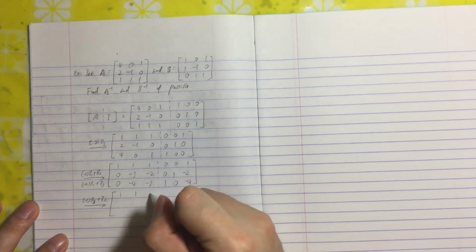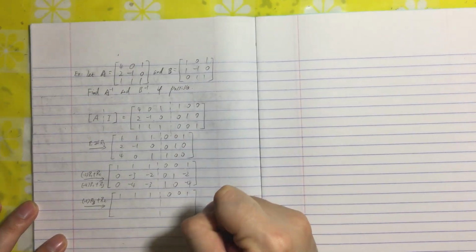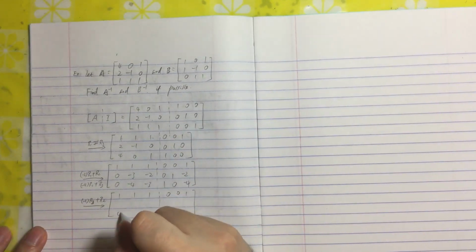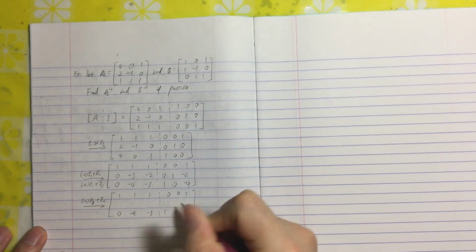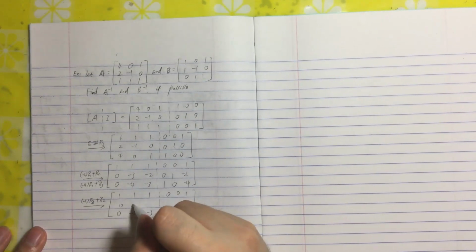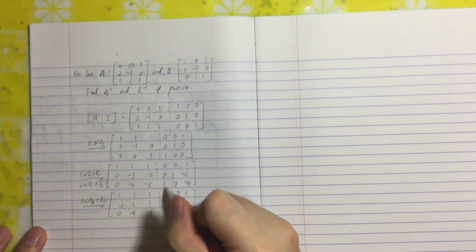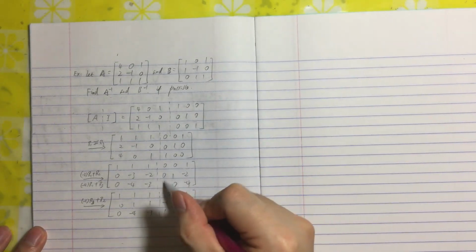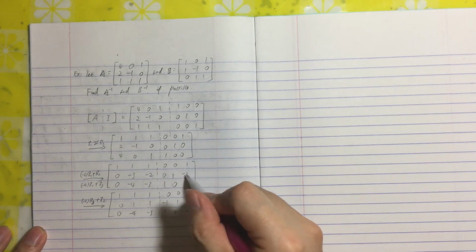First row stays the same: 1, 1, 1, 0, 0, 1. Third row stays the same: 0, negative 4, negative 3, 1, 0, negative 4. Multiply the third row by negative 1, add it to the second row. I get 0, 1, 1, negative 1, 1. Here I got 4. 4 plus negative 2 is 2.